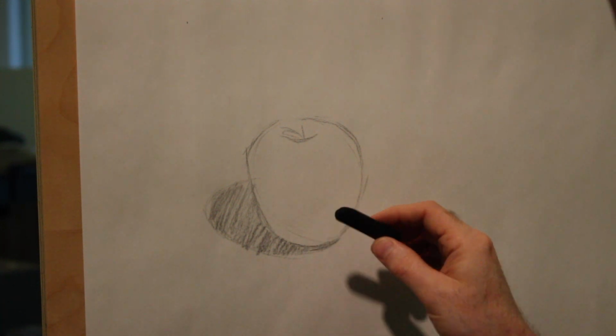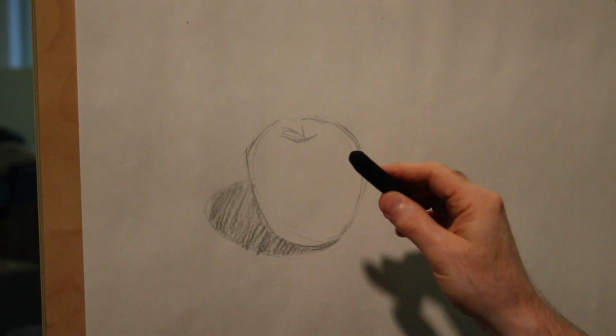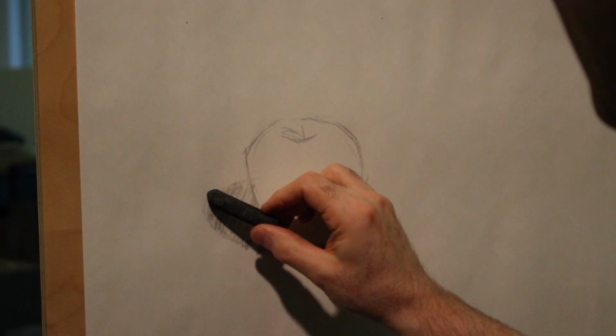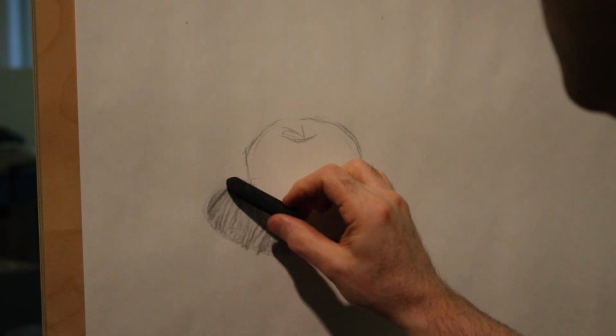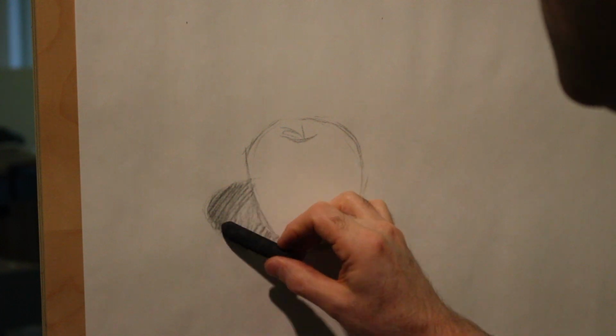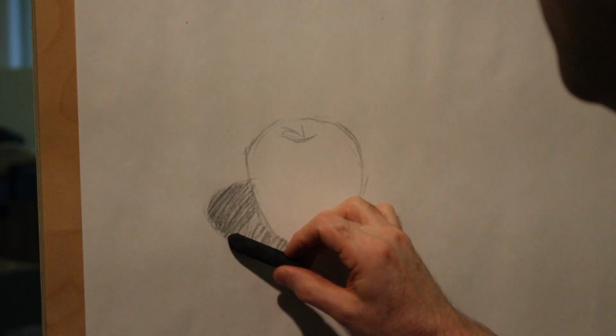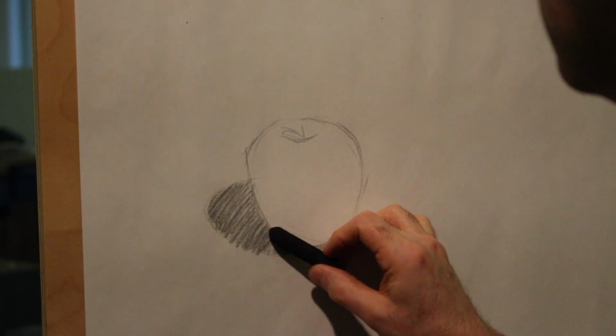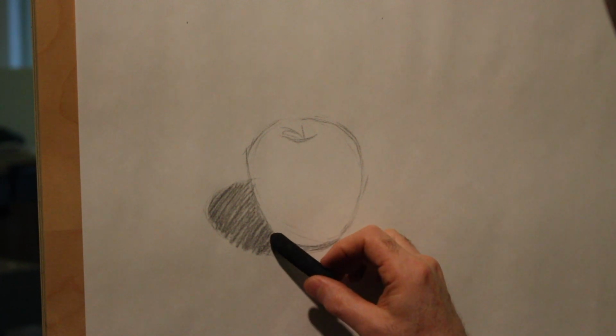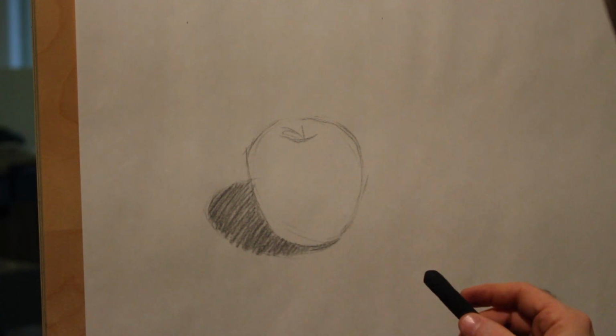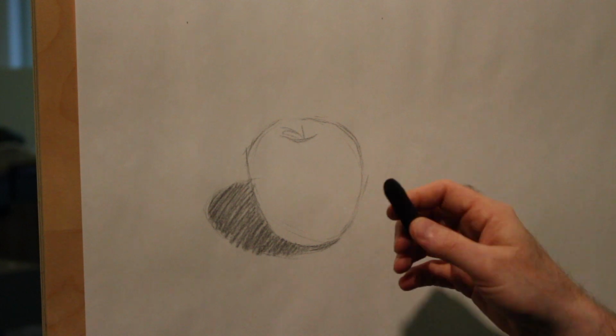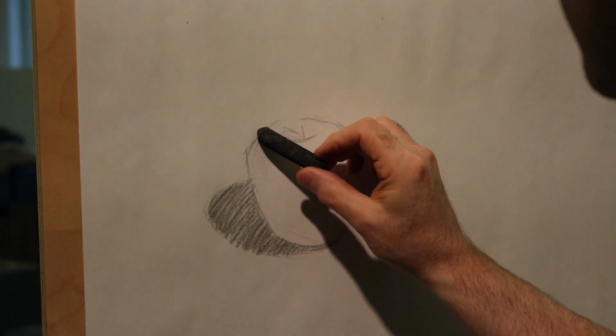Now while I'm doing my shading, I just used the word value, and value refers to the lightness or darkness of a shape, a line, whatever. It doesn't really matter what we're talking about. Its value is its lightness or darkness.